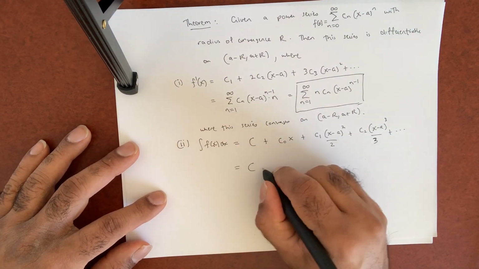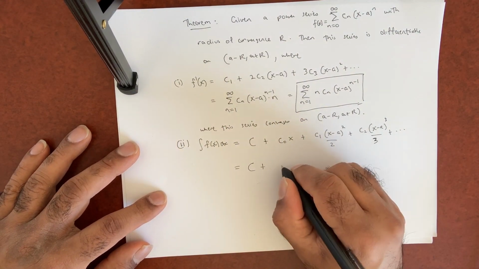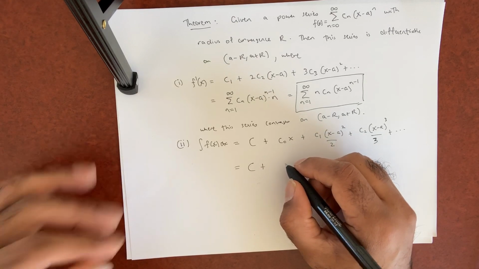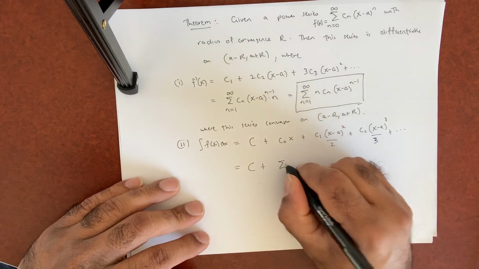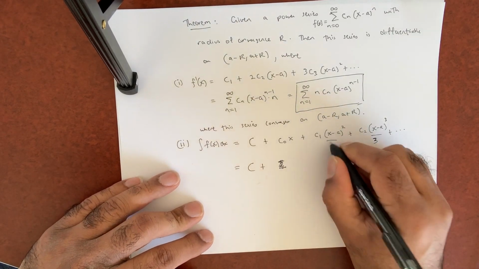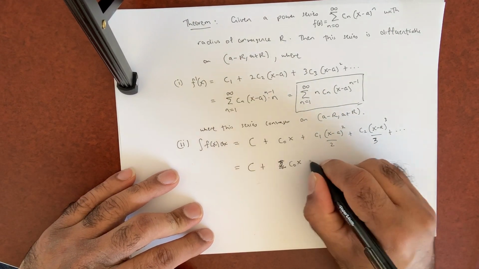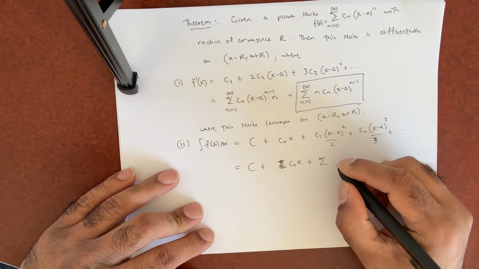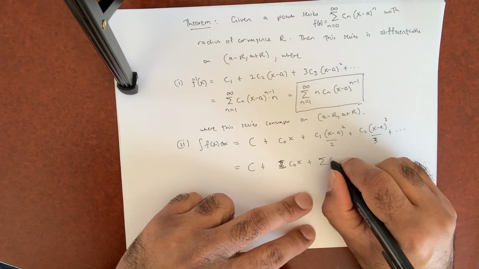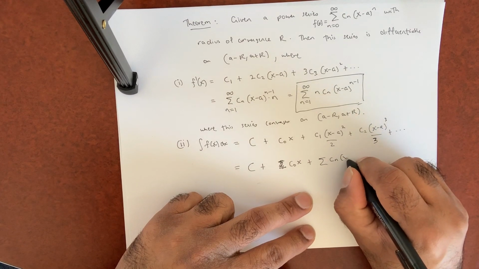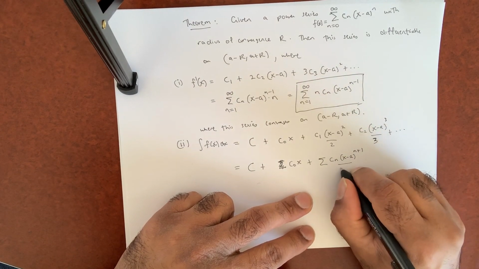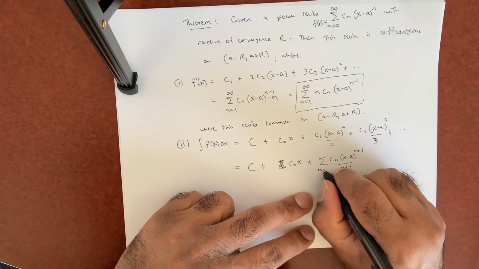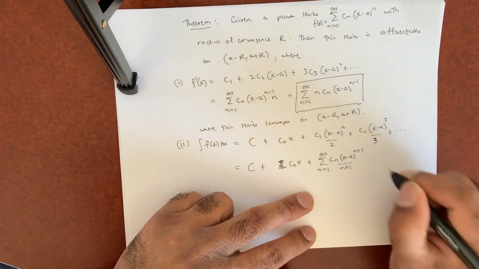So this is c plus c0 x plus summation c sub n x minus a to the n plus 1 over n plus 1, where n goes from 1 to infinity.